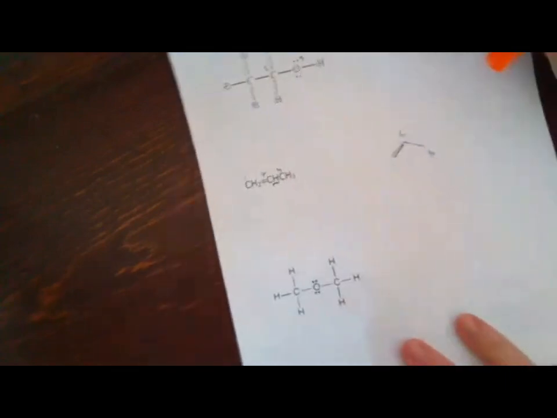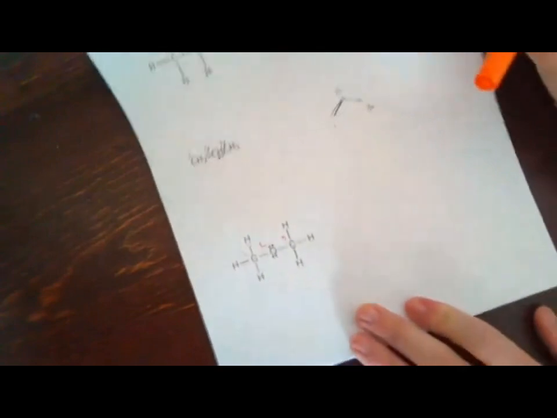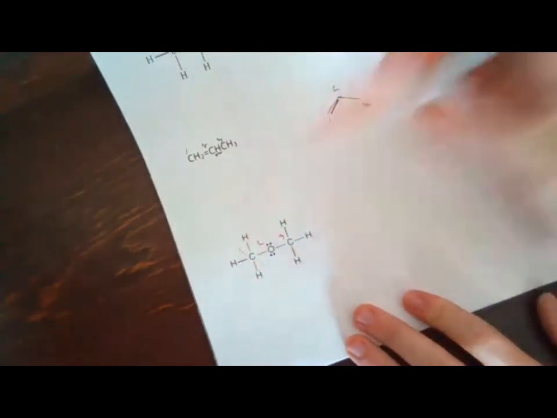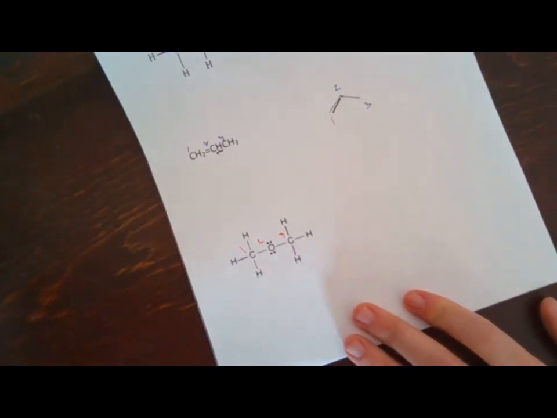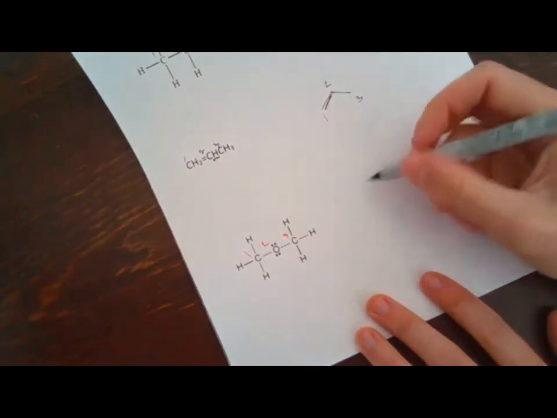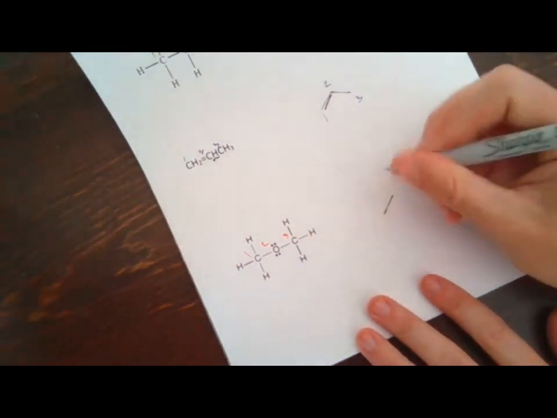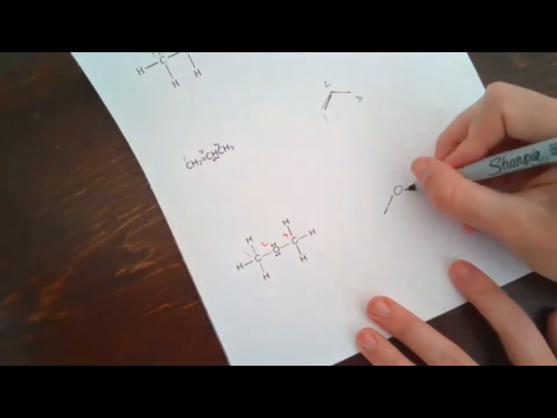For my bottom molecule, again, I only look at the non-hydrogens. I have 1, 2, 3 of them in this molecule. And so if I'm going to draw them, I'm going to draw the same idea, but because this middle atom is an oxygen, I write that out.